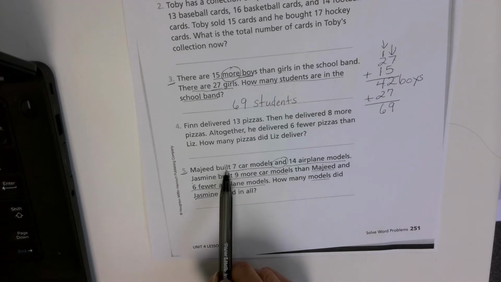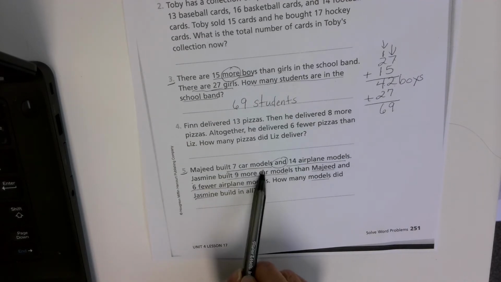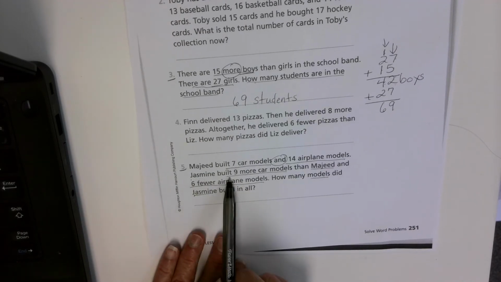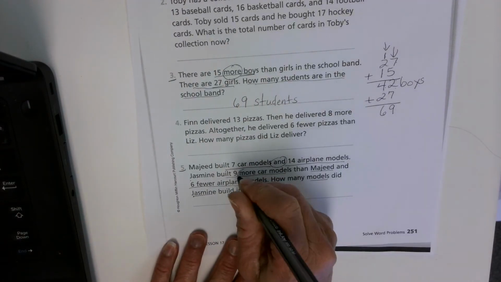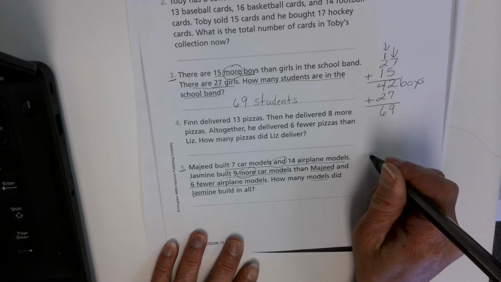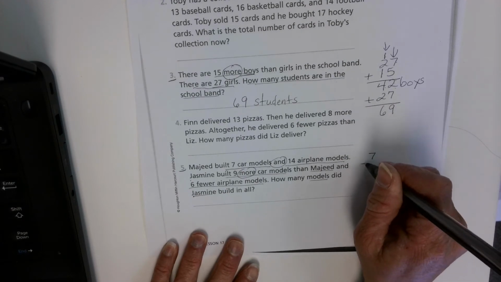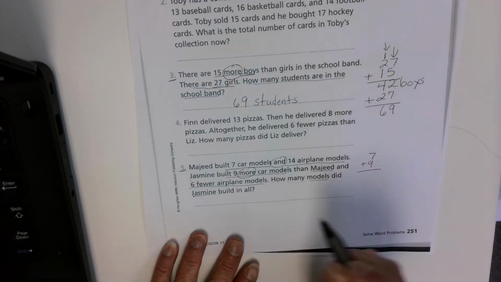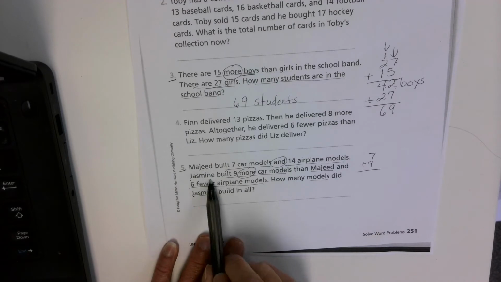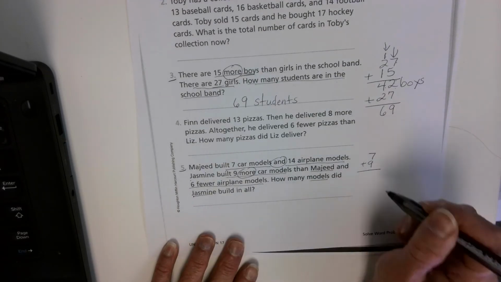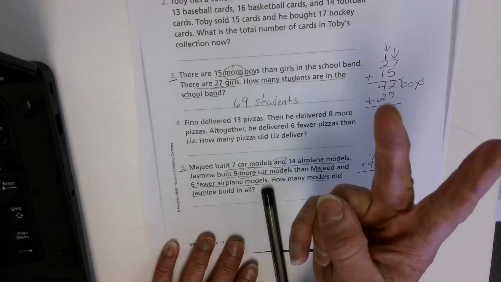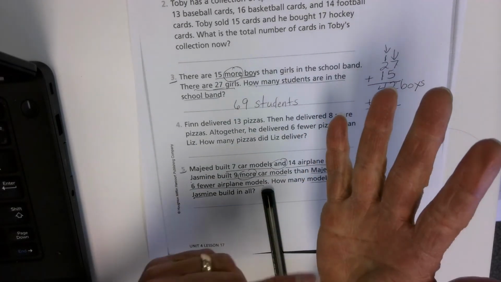So Mahid built 7 car models, but Jasmine built 9 more than him. I hear that more, and I know I'm going to say 7 plus 9 because Jasmine built 9 more than he did. So that tells me to add. So 7 plus 9, 9 in my head, 10, 11, 12, 13, 14, 15, 16.